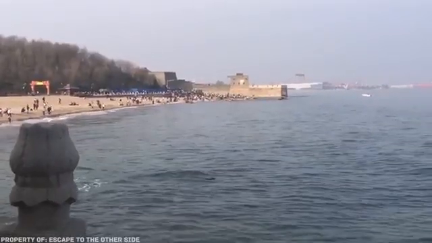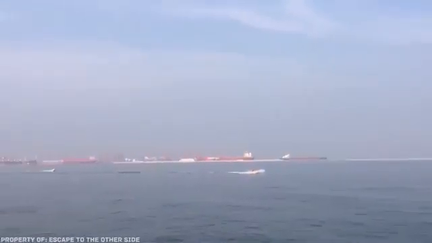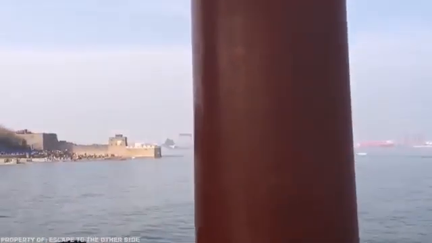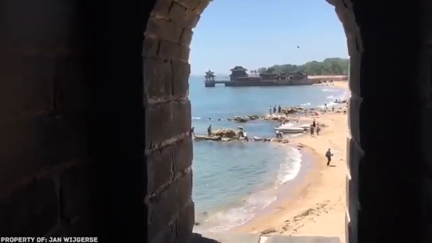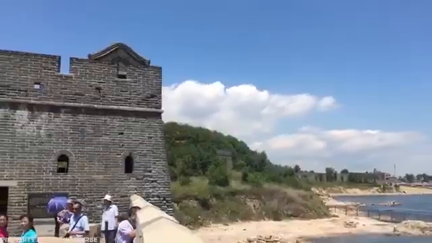It's located near the city of Shanhaiguan. In ancient times, there was a transportation center of strategic importance here. It turns out that the Great Wall of China begins in the water.